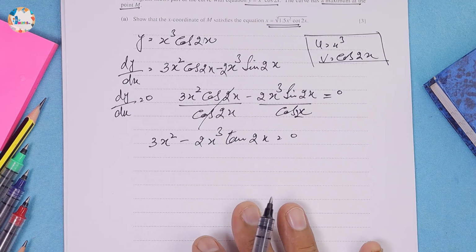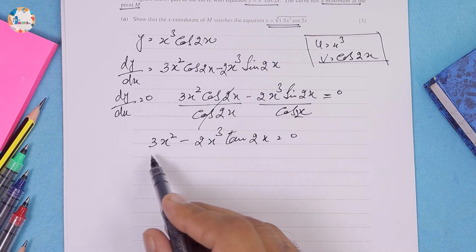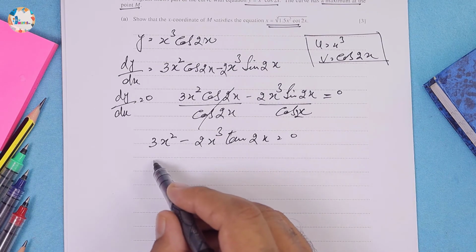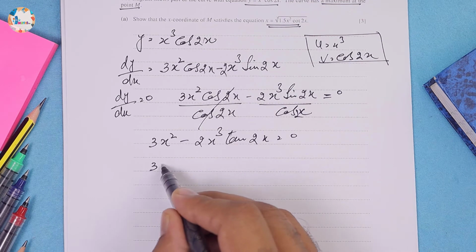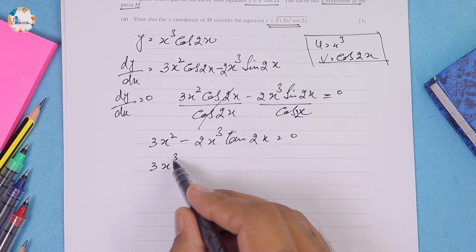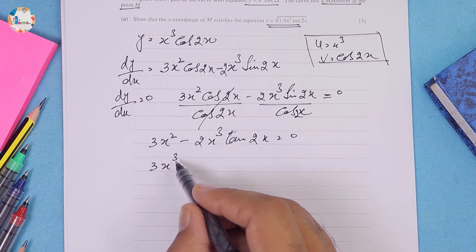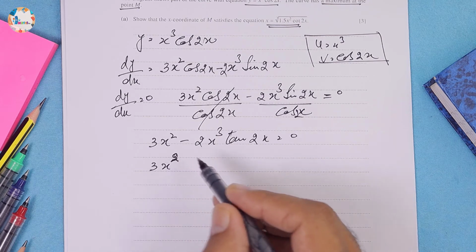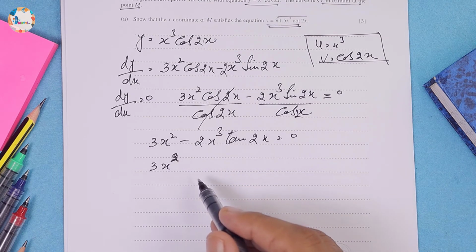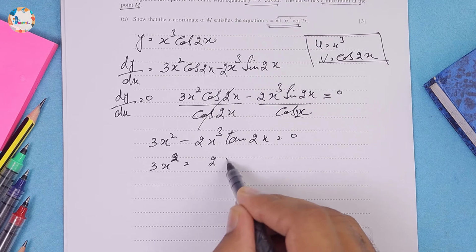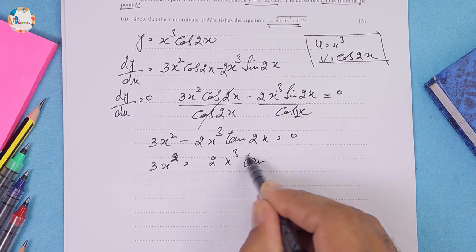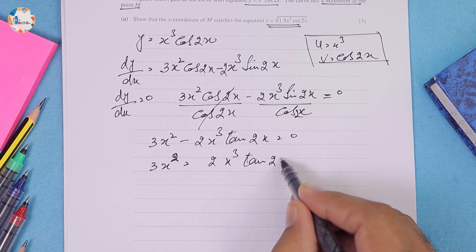Now we can shift this to the other side, and this will be 3x squared is equal to 2x cubed tan of 2x.